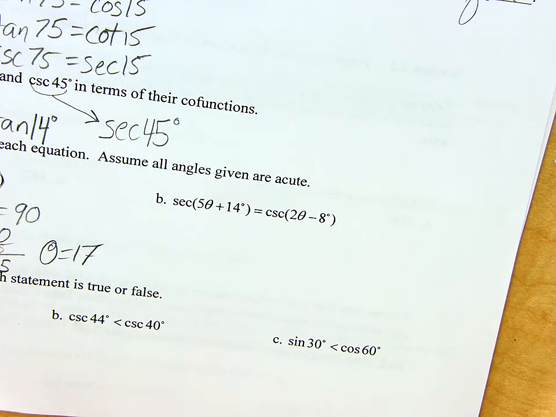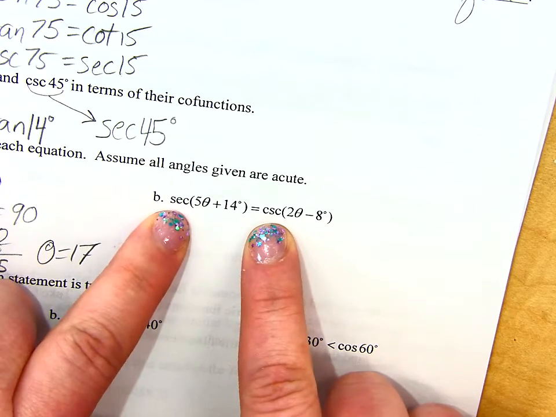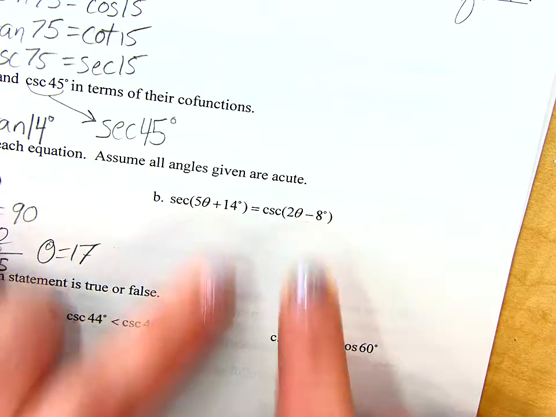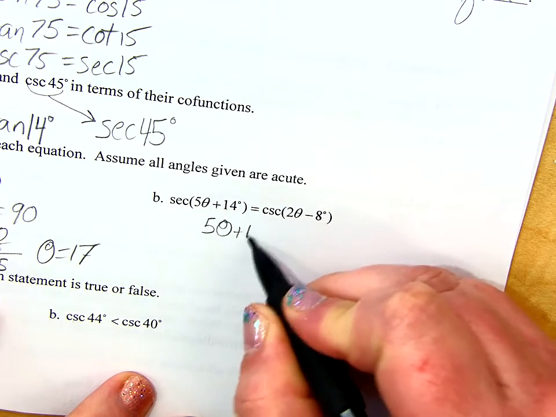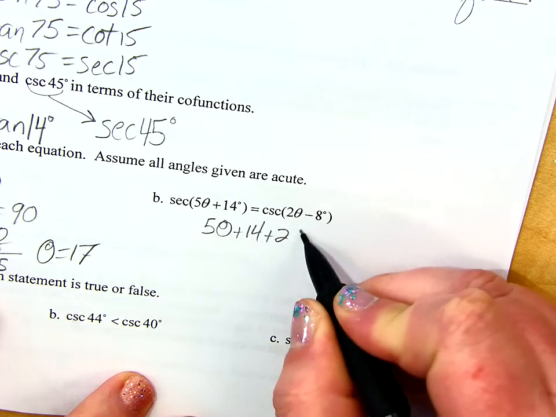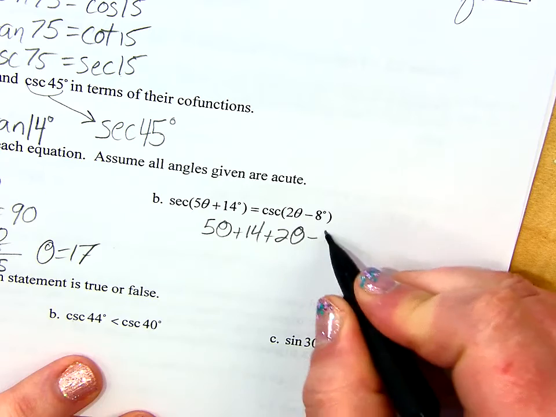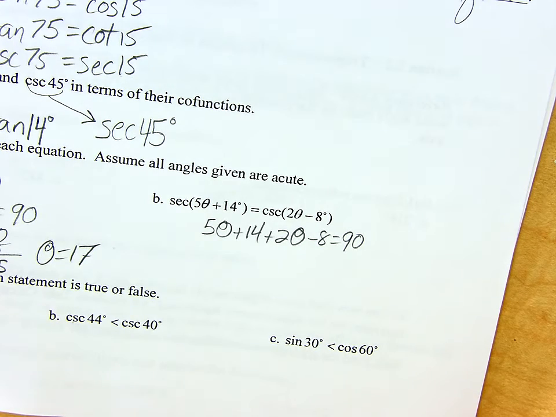Okay, have we got a value? Hopefully. So remember, cofunction pair, yeah, got it, check. These two are supposed to be complementary. So I should be able to say 5 theta plus 14 plus 2 theta minus 8 should get me to 90. And now I just have to solve this equation.